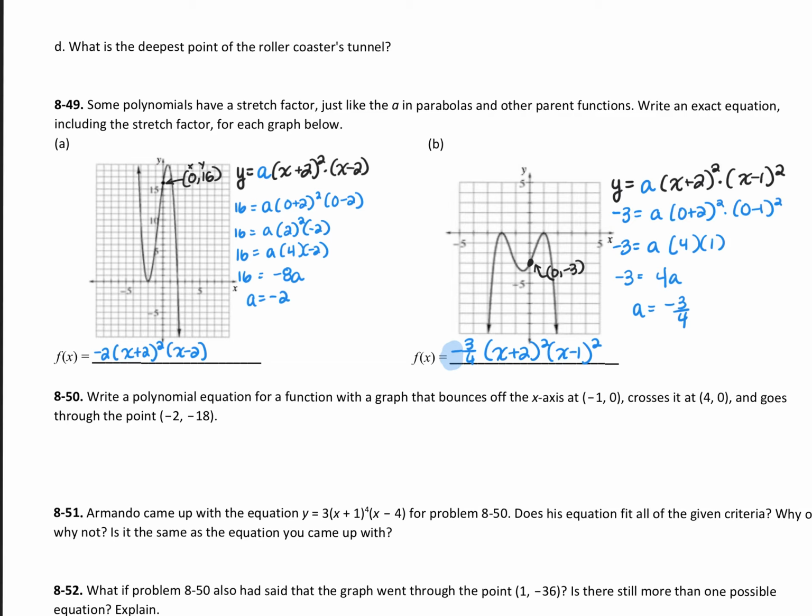negative 3/4. But you'll have these equations that I always start out using the roots with a as my stretch factor until I actually can solve for it. And then a lot of times you'll have a nice point given to you that you can use. It doesn't always have to be the y-intercept. It could be any point on the graph. Okay, go ahead and try 850. It might help you to sketch a graph first and then come back and check your work.